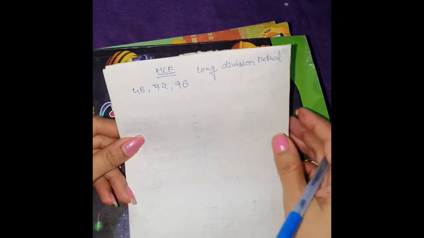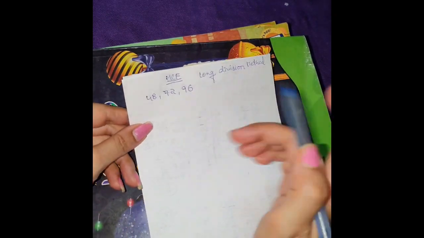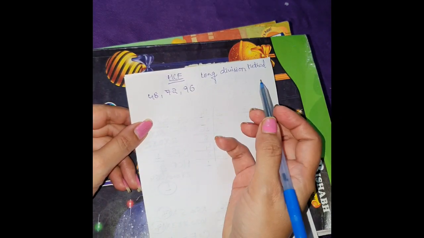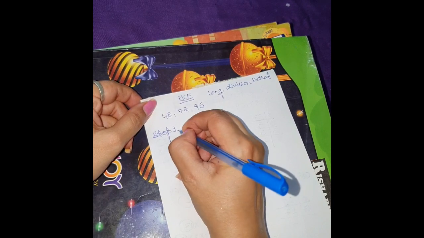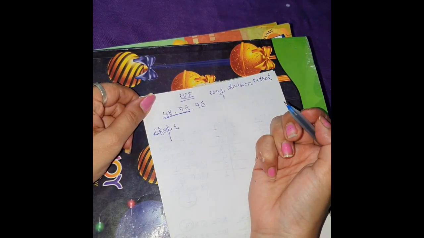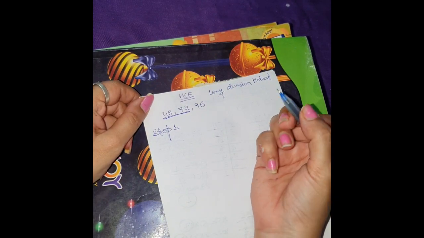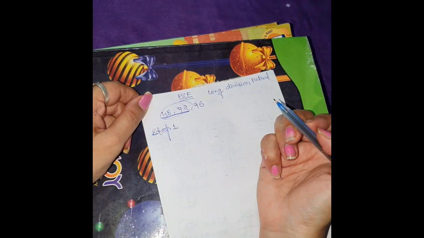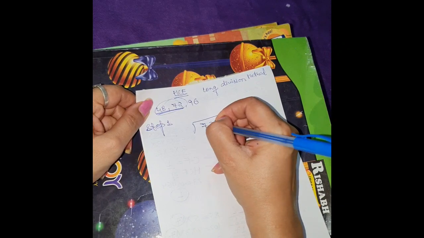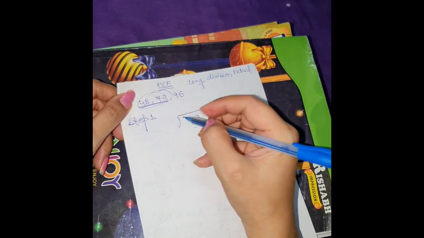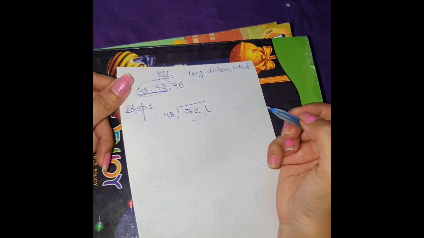Now, the second question I have given you is to find the HCF of these three numbers by the long division method. And I told you that we have to solve it stepwise. So in step 1, first of all, we will find the HCF of the two smaller numbers. Here the two smaller numbers are 48 and 72. So we will put 72 inside the division format and 48 outside the division format.